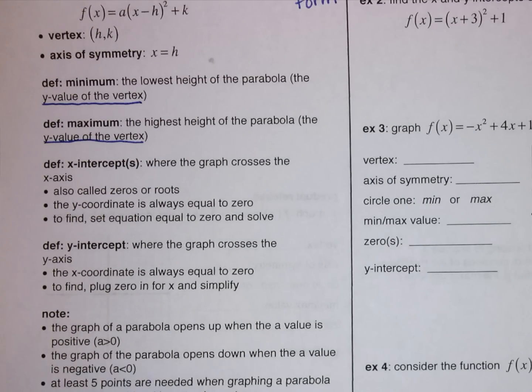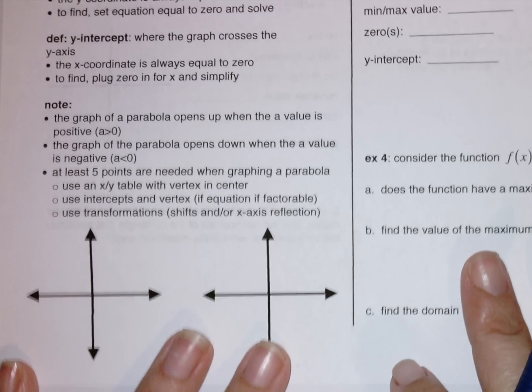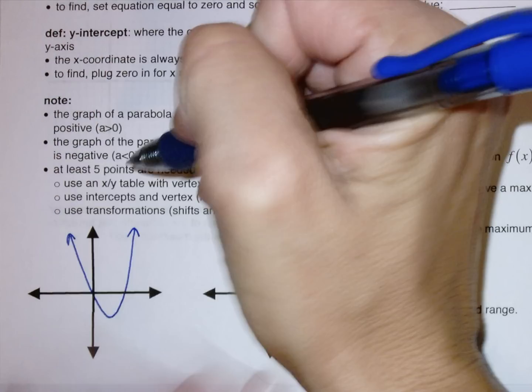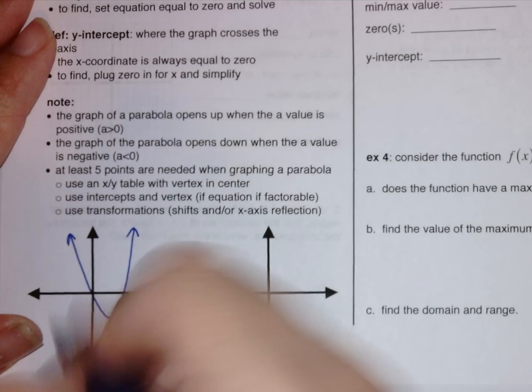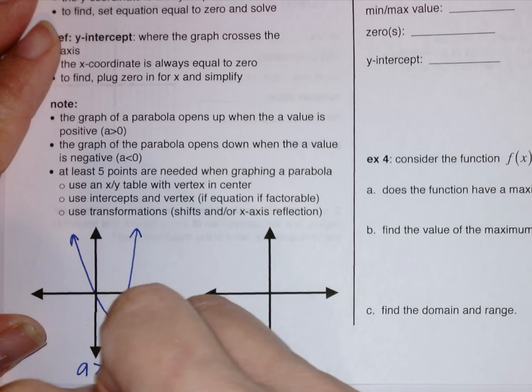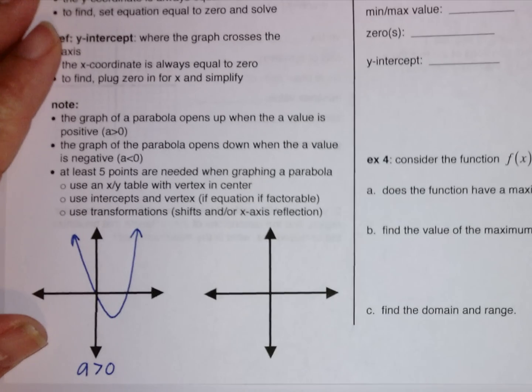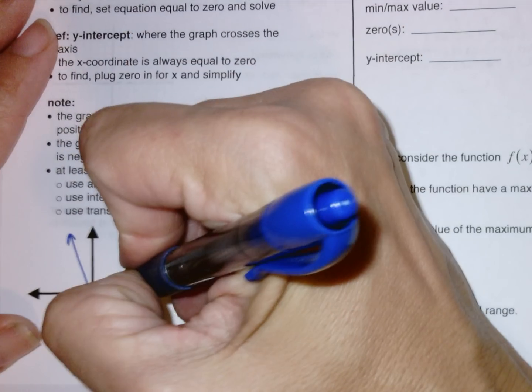Note, we're just going to draw some little things down here just so we're clear on this. If the graph of the parabola opens up, like for example this parabola here, then the leading coefficient, which is a, is going to be greater than 0. And some of the key points on this one would be right here.